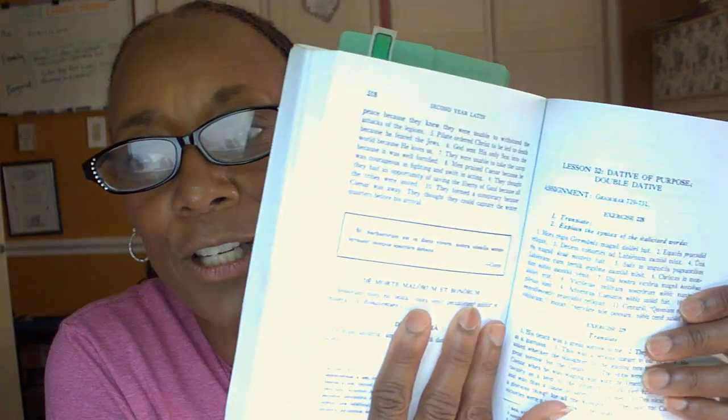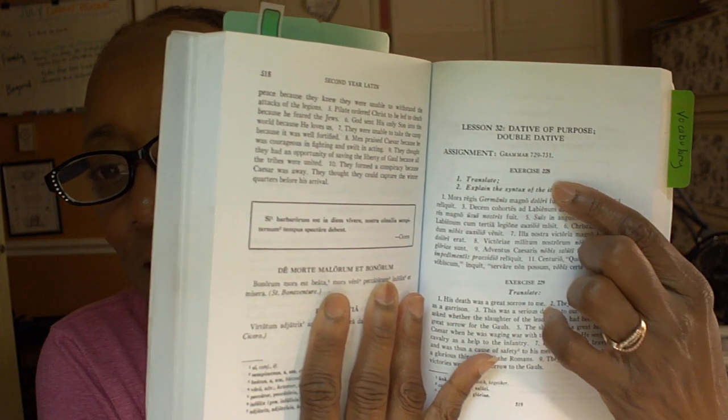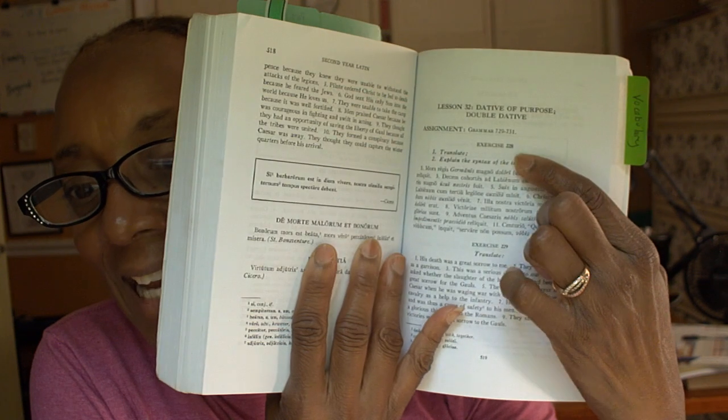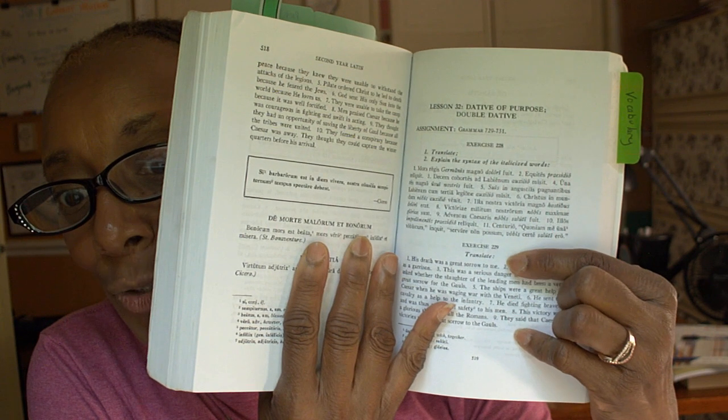All right, so lesson 29, lesson 30, 31, and 32. Look at lesson 32. Look at that exercise number. It's exercise 228, and there's 229. So the exercises will continue from the last exercise of a previous lesson.